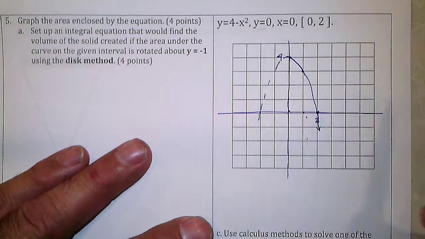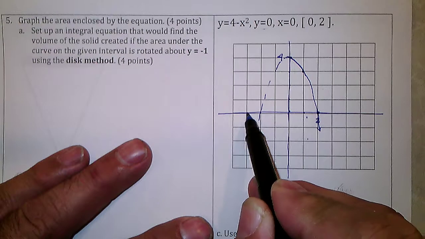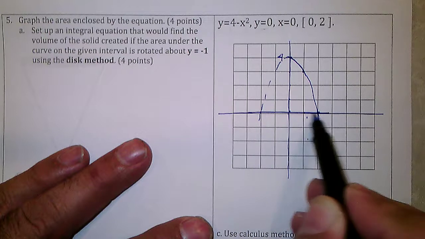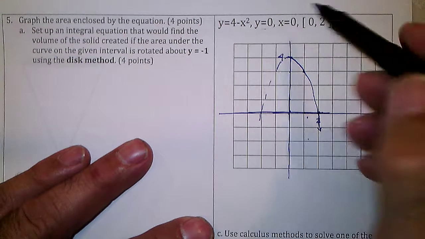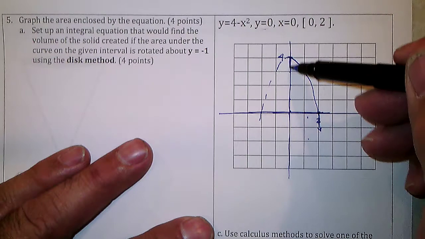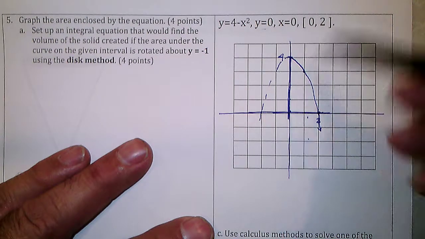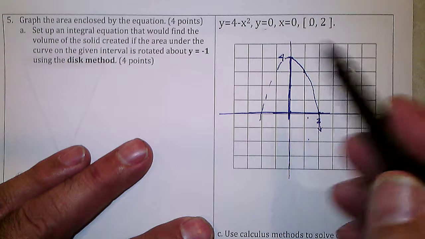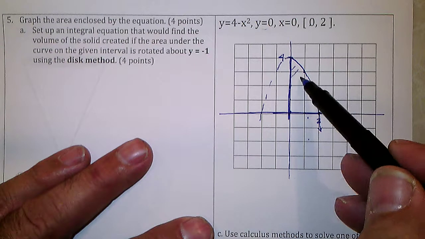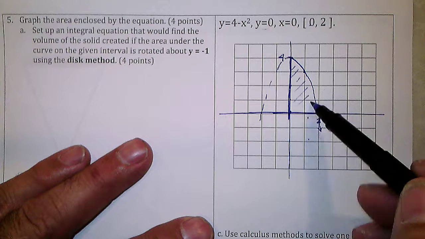Y equals 0 is the x-axis. X equals 0 is the y-axis. And from 0 to 2, that's for the x's, 0 to 2. So I'm talking about this portion of the parabola.